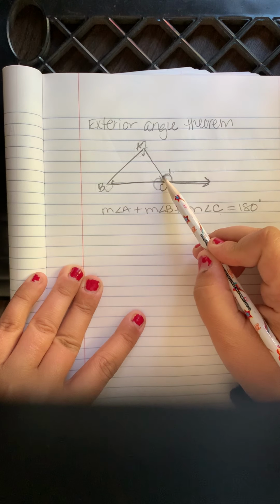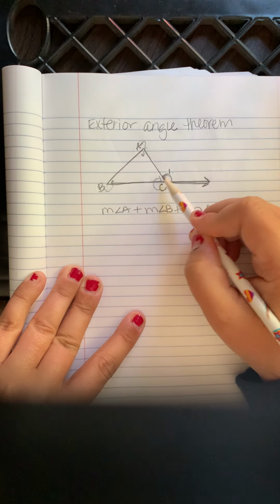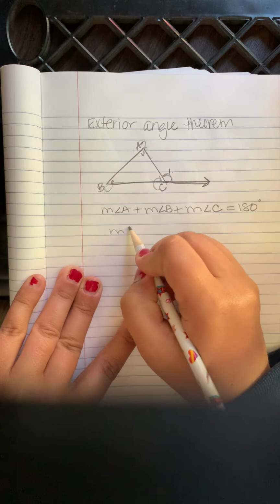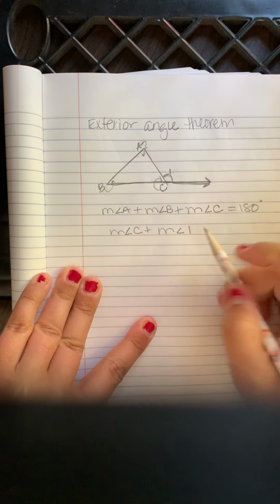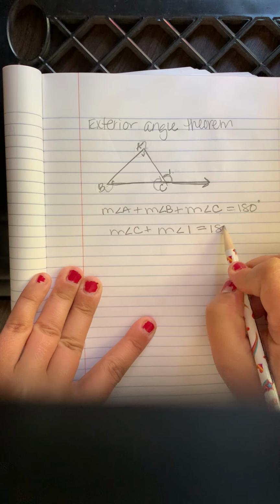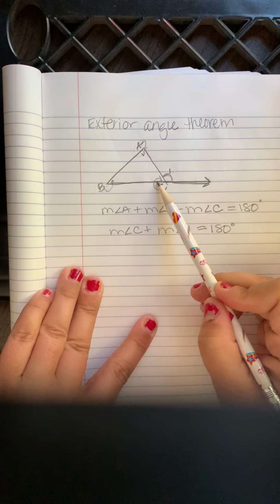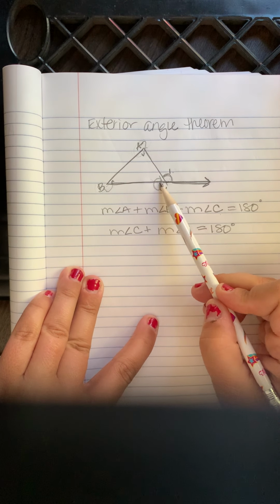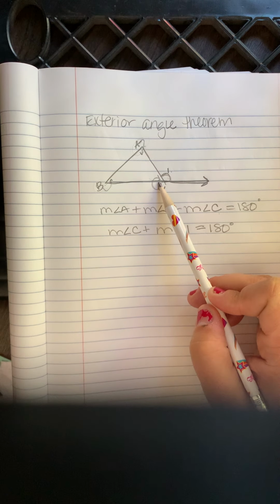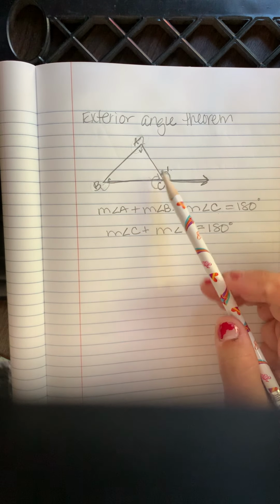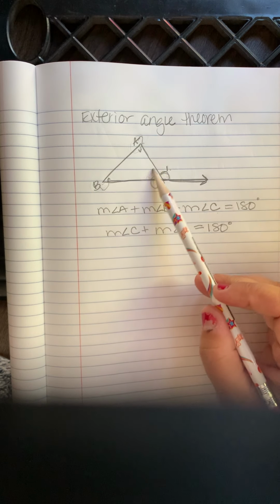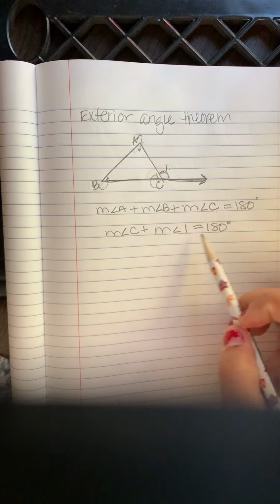Well, you can also see that the measure of angle C plus the measure of angle 1 have to equal 180 degrees. These two have to equal 180 degrees because they're supplementary angles. They're next to each other. When I combine them, they create this straight line.